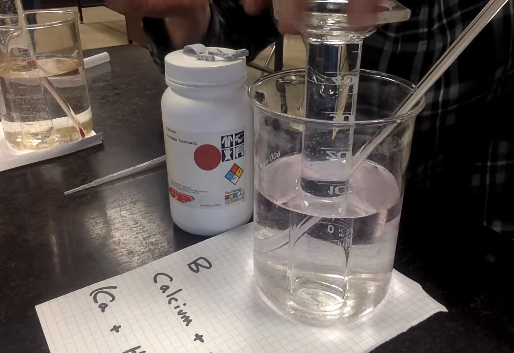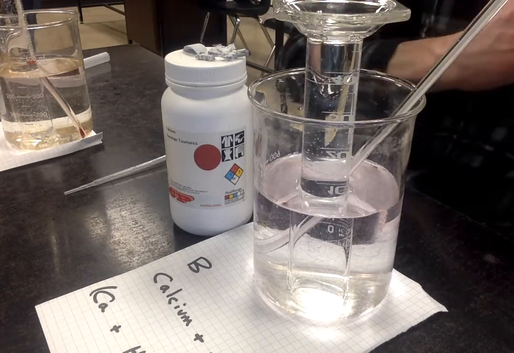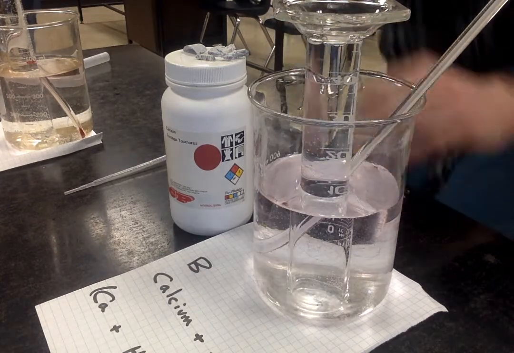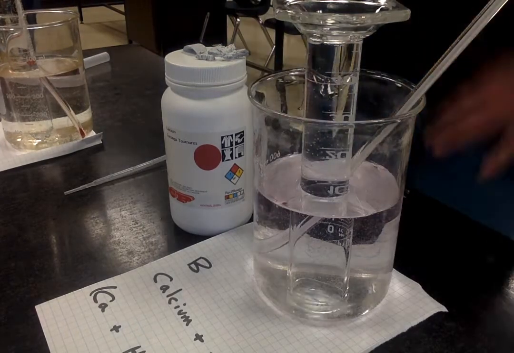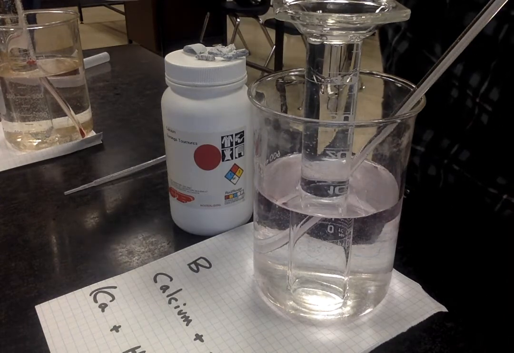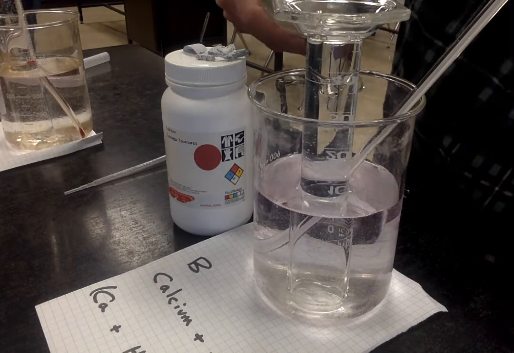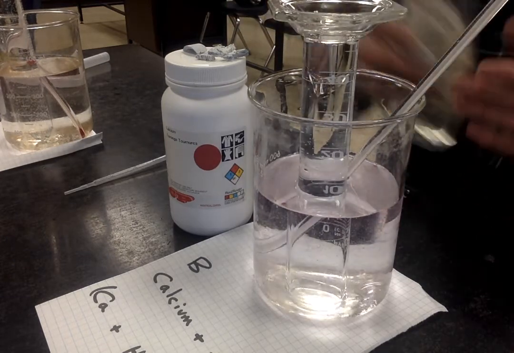I'm going to take this now and I'm going to actually, we have soap. We have soap, good. I'm going to do a bit of a variant on this experiment. I'm adding a squirt of soap to the zinc beaker and a squirt of soap to the calcium beaker.